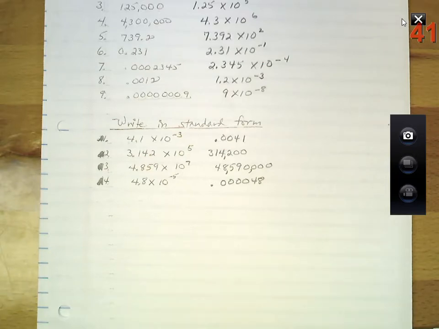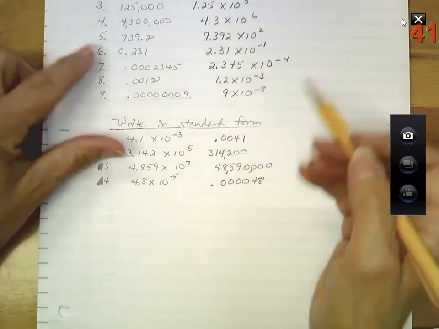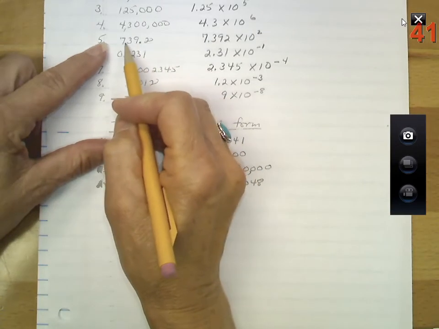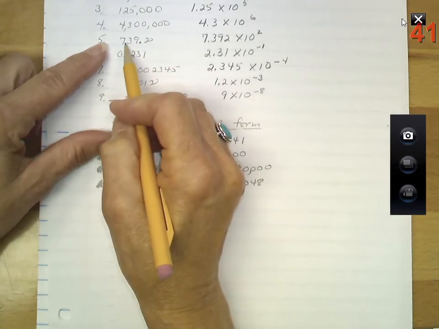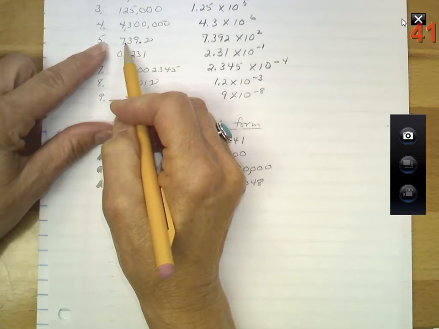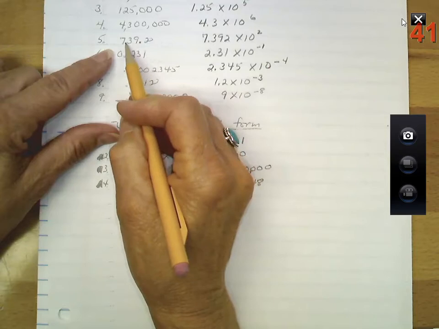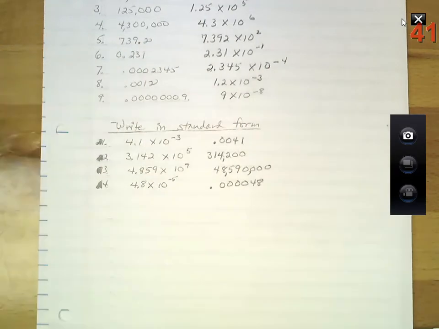Can you show me number 5? Okay, move it 2 places over here. Make it a 7, because 7 is between 1 and 10. So 7.392, and I moved it 2 places. It looks easy until you start doing it.